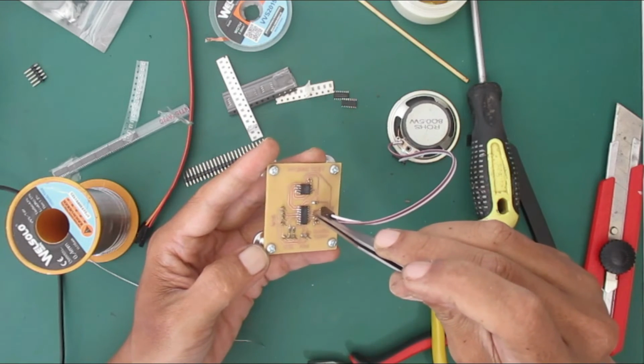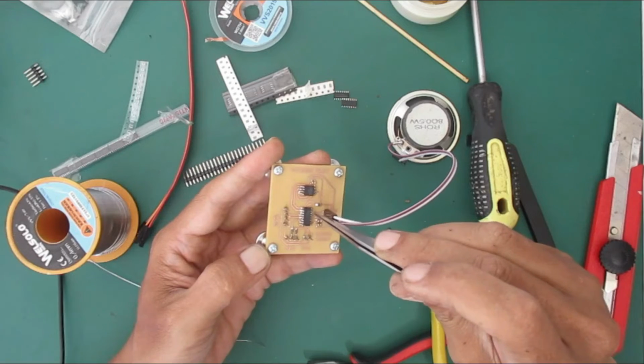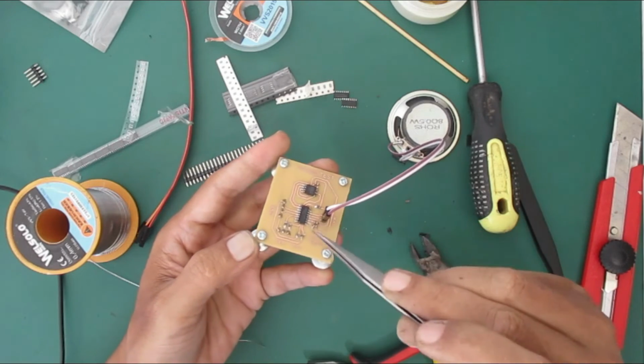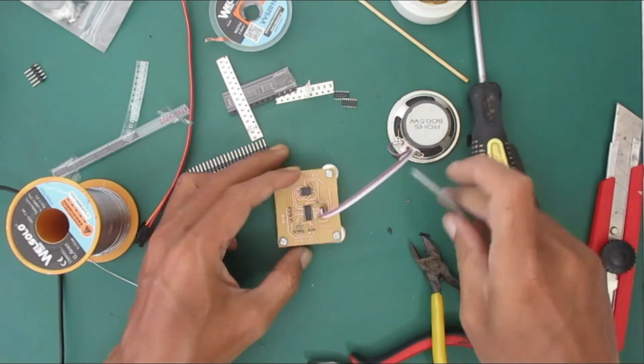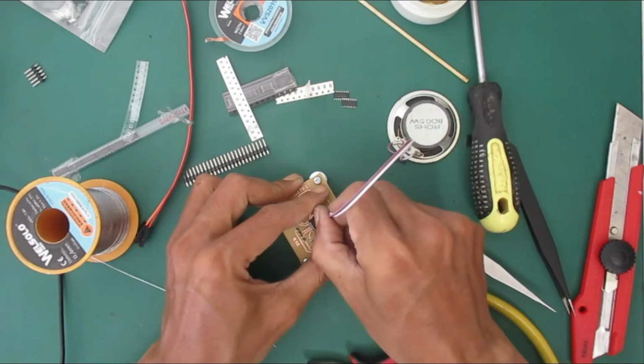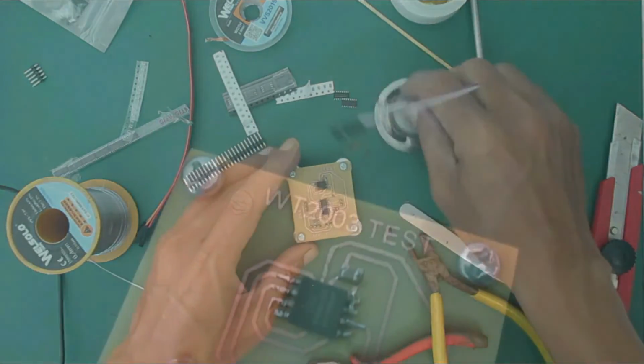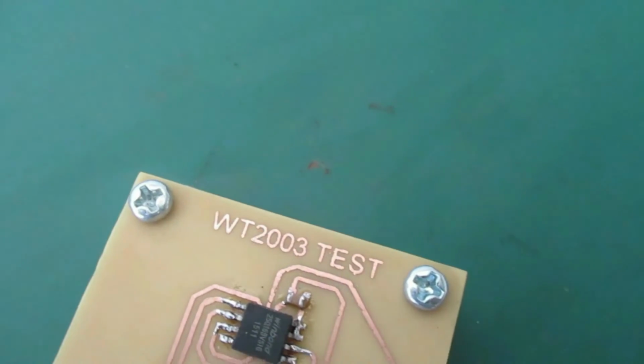So here we will use the built-in amplifier IC to drive these speakers. We have finished the soldering process.